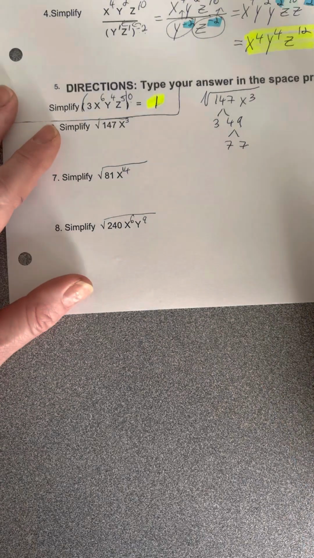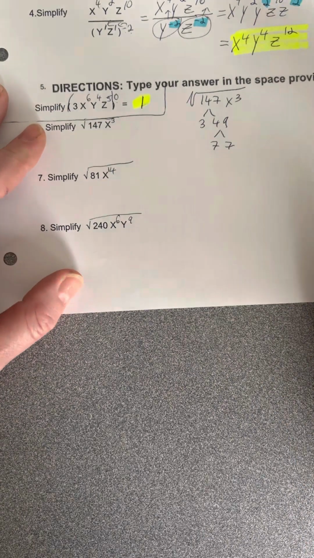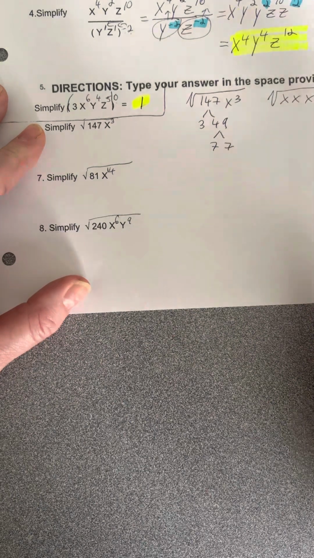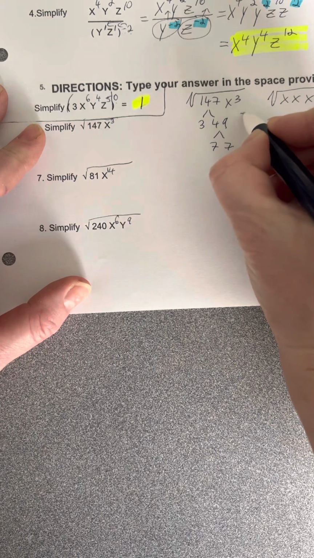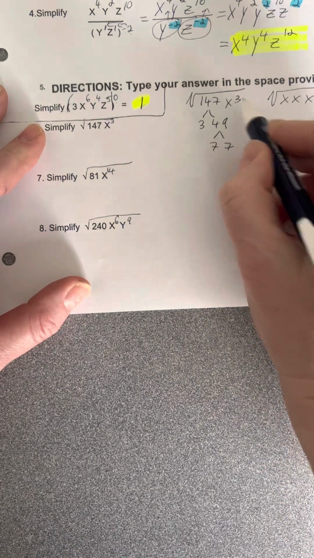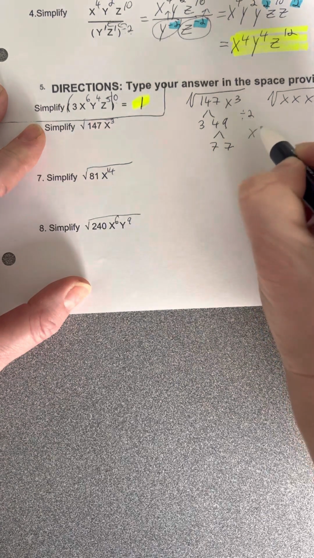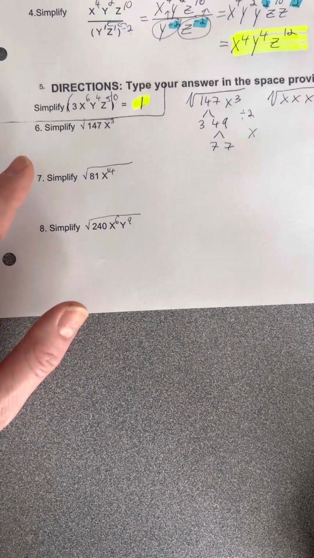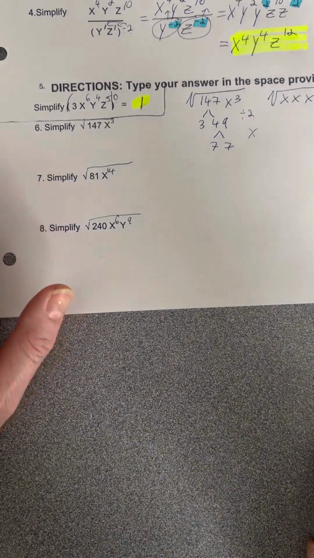Now I'm going to do the x to the third power. So there's 2 ways to do it, the long way or short way. Let me show you both. Long way, you write them all out. Now, short way, you would divide that 3 by 2. Because it's a square root, you divide by 2.